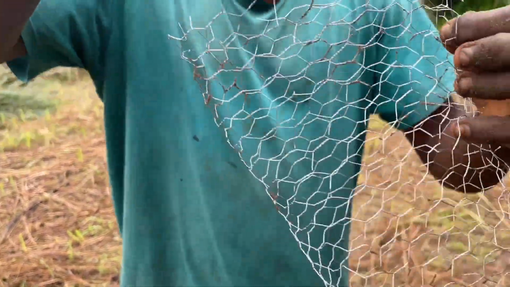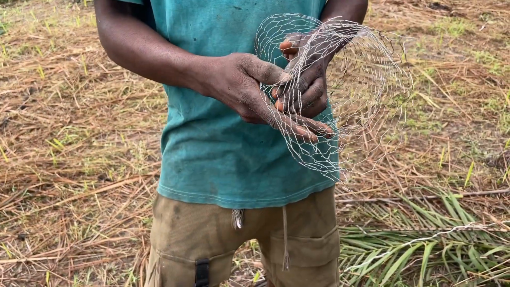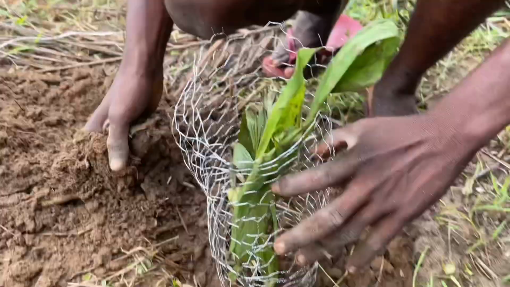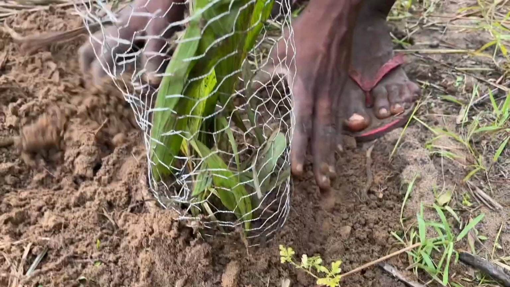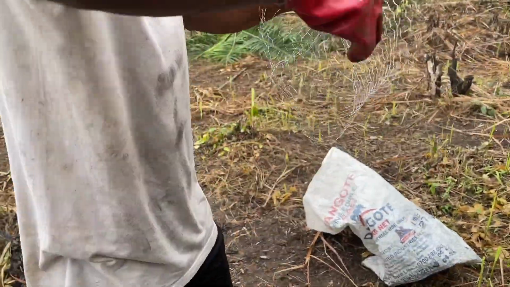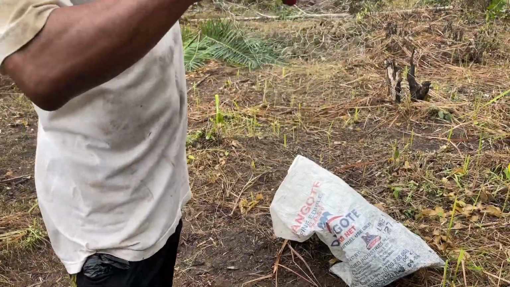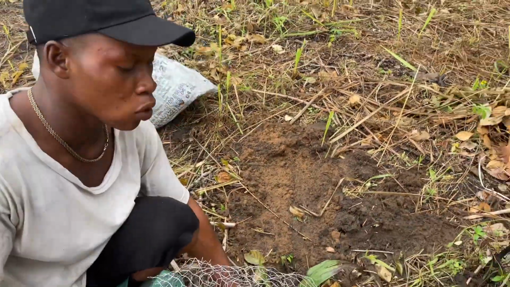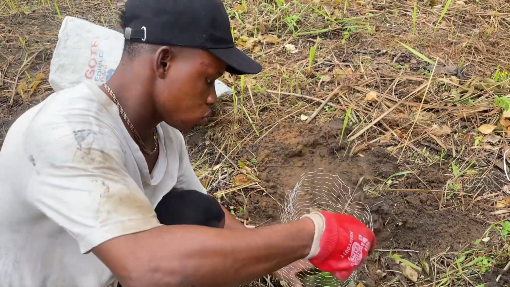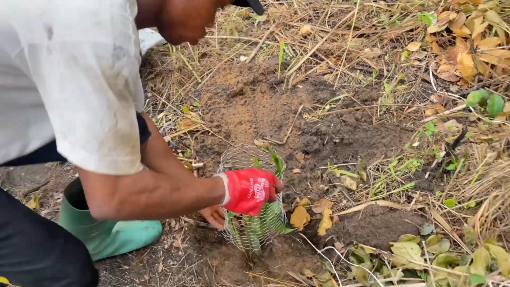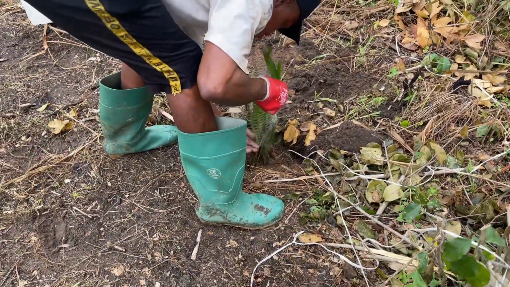So you also need to include your net. This net becomes very critical, your wire mesh or your netting materials. As you plant, you dip the net into the already dug hole and use it to go round the seedling. Why are you doing this? You don't want rodents to come and eat off the oil palm seedling. Yes, they do that. The net would prevent them from coming in contact with the stem of the still very tender oil palm seedling.